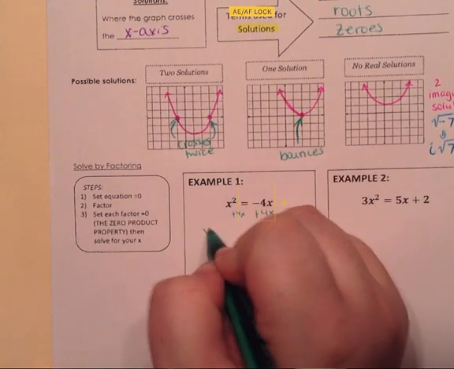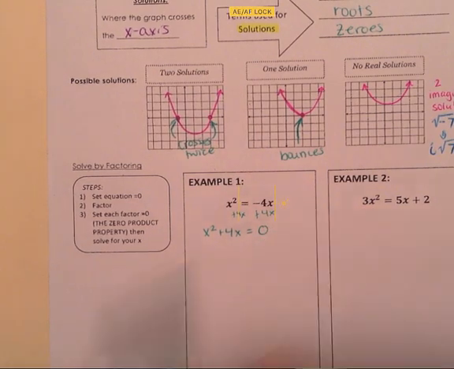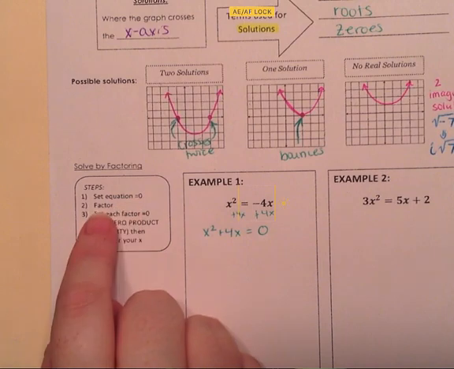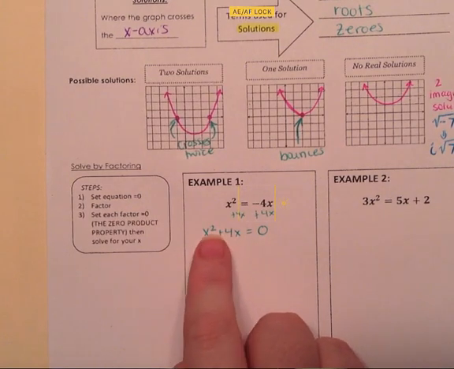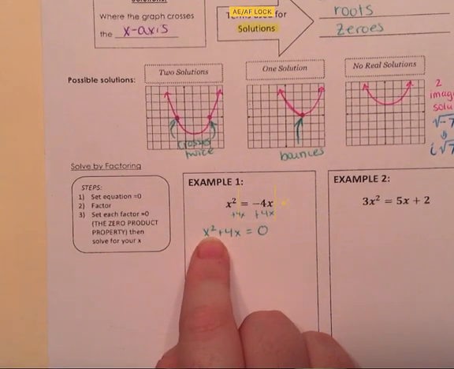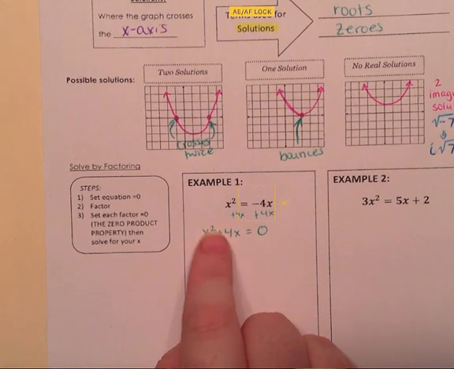So we're going to have x squared plus 4x is equal to 0. When you factor, once we have set equal to 0, you always factor your GCF first, no matter what. So we have two terms right here. We're going to factor our GCF, which our smallest number is 1, but as you can see, both of these terms have an x in it.